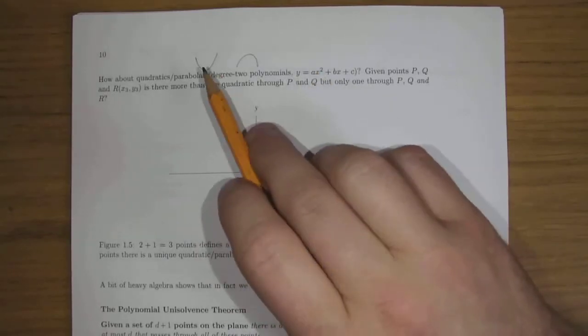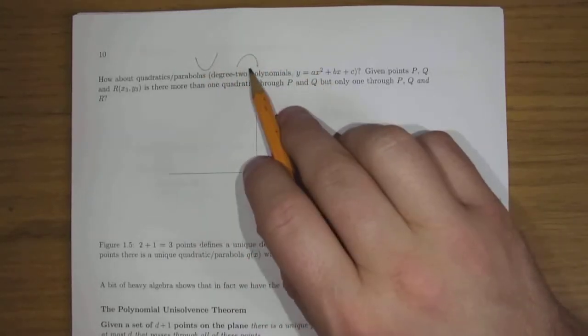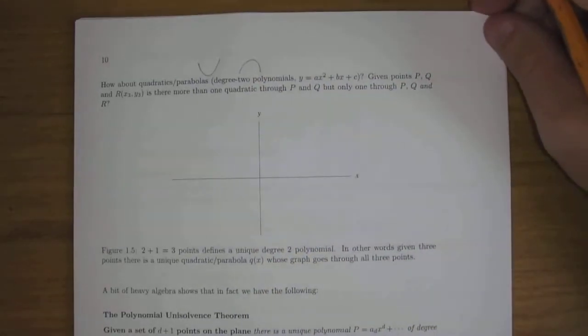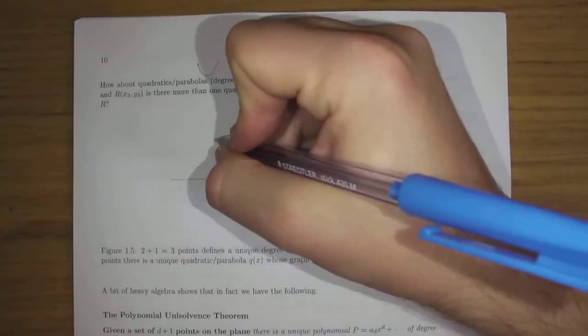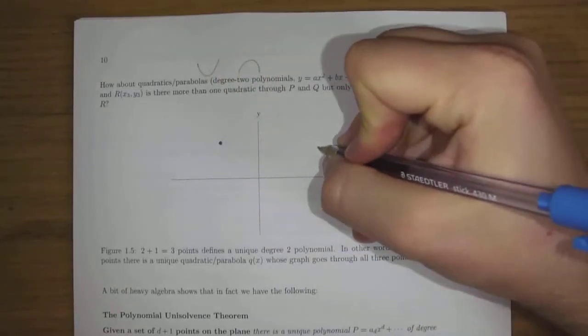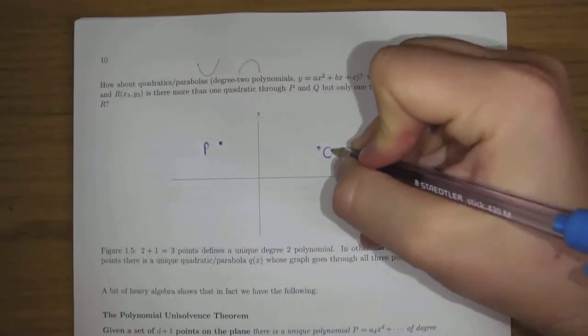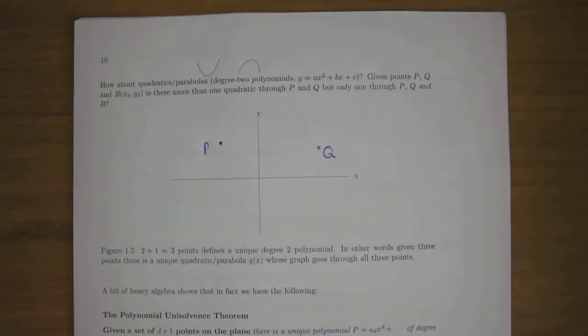If the a is positive, you get this happy quadratic. If the a is negative, you get this sad quadratic. Okay, so the question here is, if you've got 2 points, say starting with P and Q, if you want to fit a quadratic, there's infinitely many ways. So that's a similar story to the line. When you've got 1 point, there's infinitely many lines that you can fit through it. Similarly, when you've got 2 points, there's infinitely many parabolas.